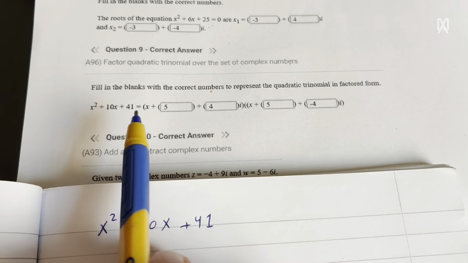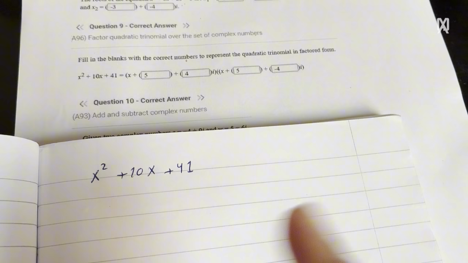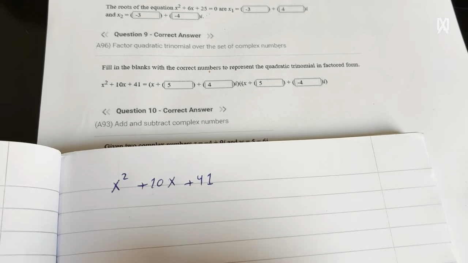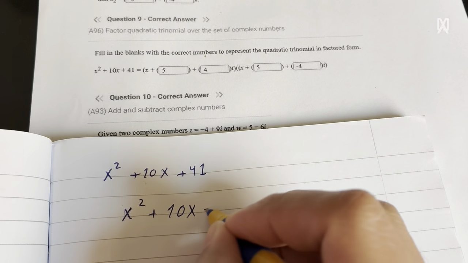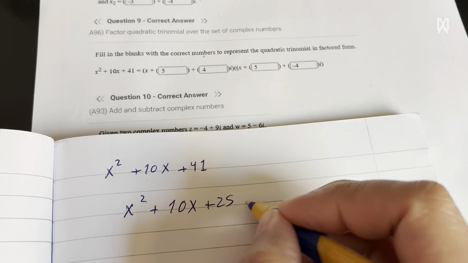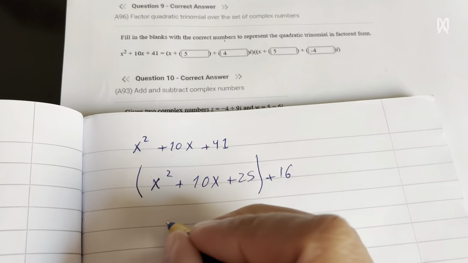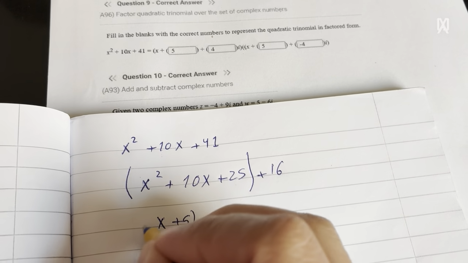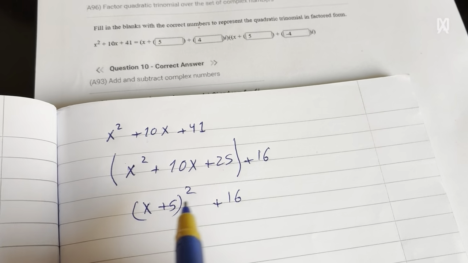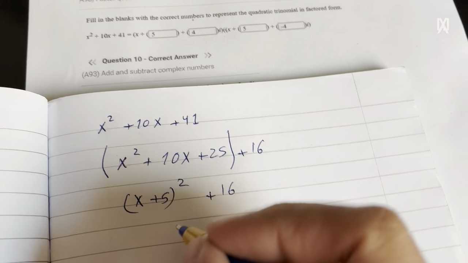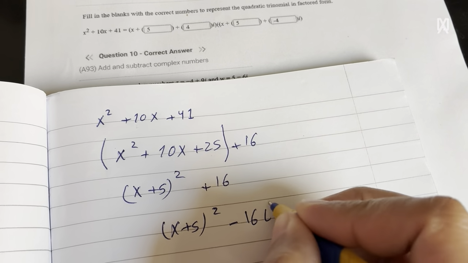Question 9, you want to factorize this equation x squared plus 10x plus 41. I need two numbers, the same numbers, when I add them I get 10, so 5 plus 5. So I have x squared plus 10x, 5 times 5 is 25, so plus 25. 41 minus 25, it will be plus 16. I will take this separately. So this is x plus 5 square, and this is plus 16. This number squared and number square, I need here a negative sign. So x plus 5 square minus 16i square.